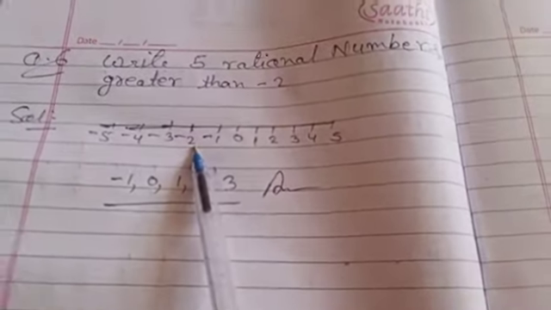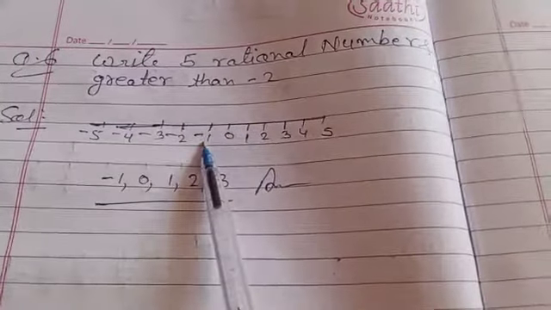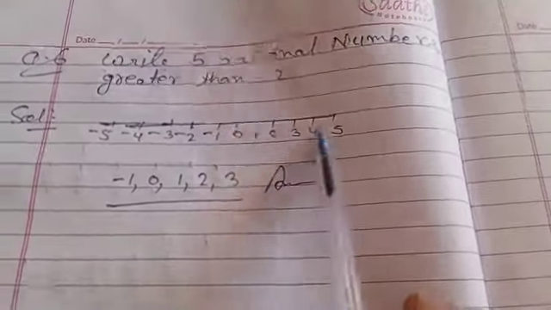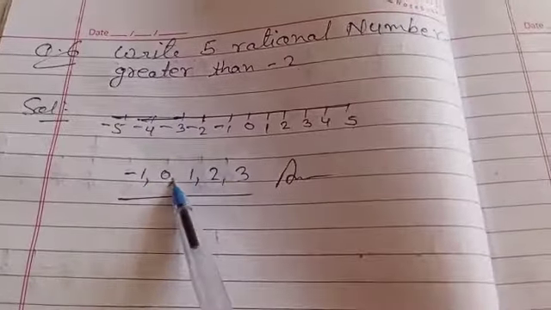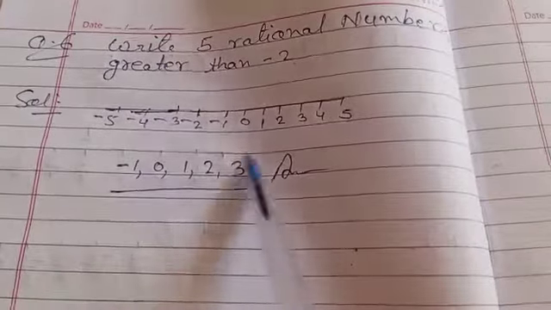So minus 2 is here, and the numbers greater than minus 2 are minus 1, 0, 1, 2, 3, 4, 5. Only 5 rational numbers I have written here.